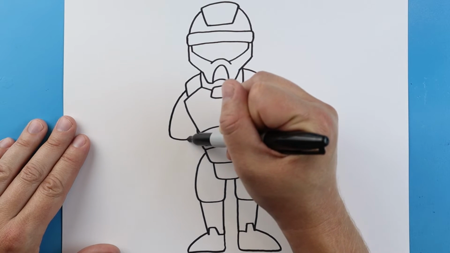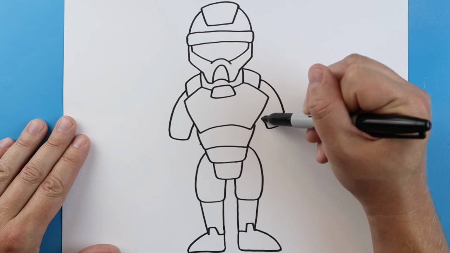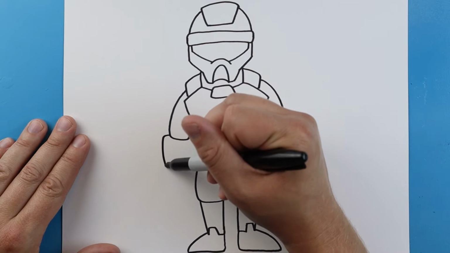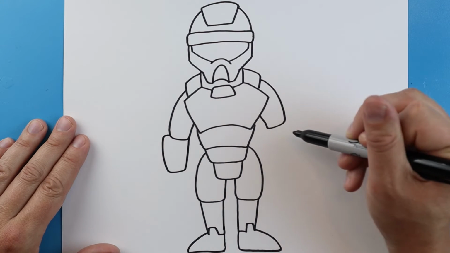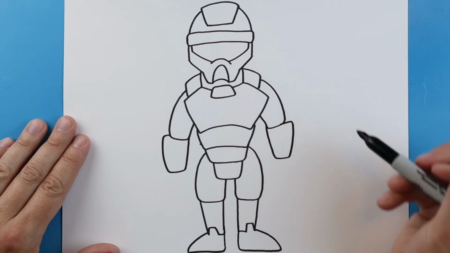Make a line that goes down, over, and up. And another one here. We're going to go down, over, and up. We're going to go up, down, across, and up. We're going to go out, down, across, and up.